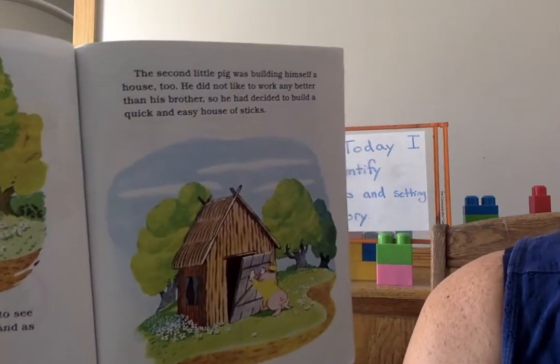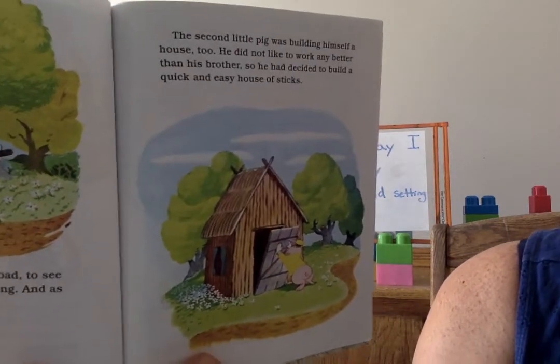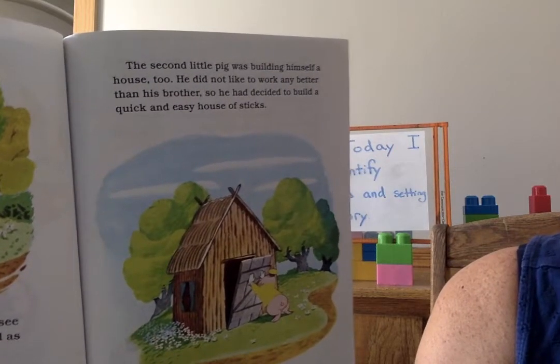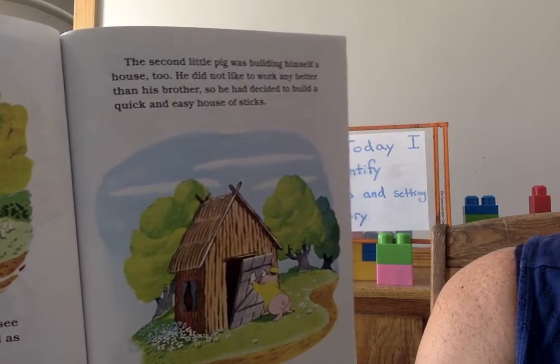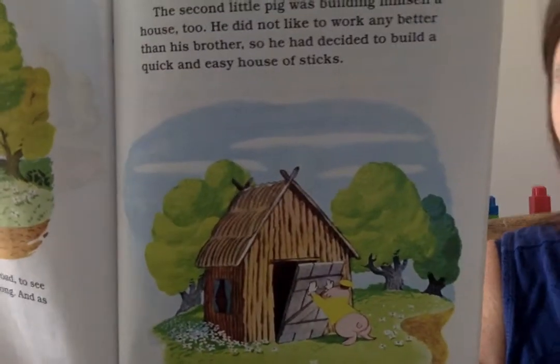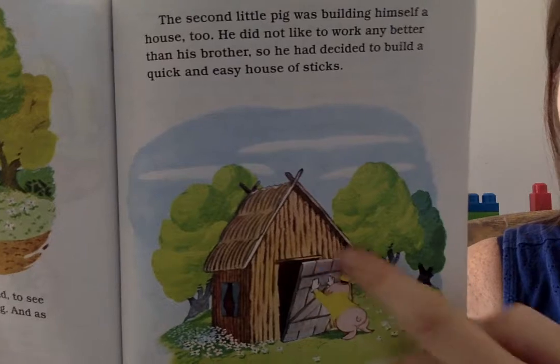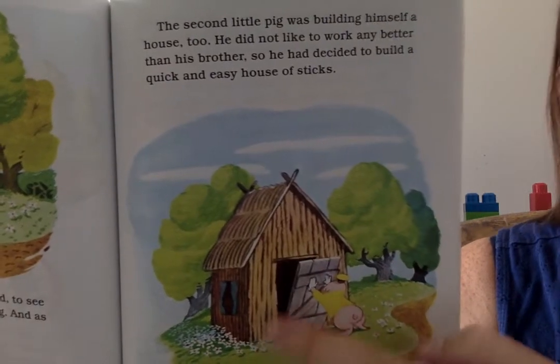The second little pig was building himself a house too. He did not like to work any better than his brother, so he decided to build a quick and easy house of sticks. Here's another character, and the setting is in the forest here, in his house.